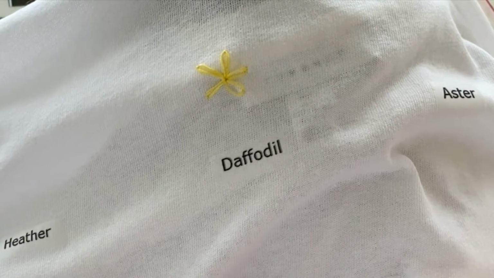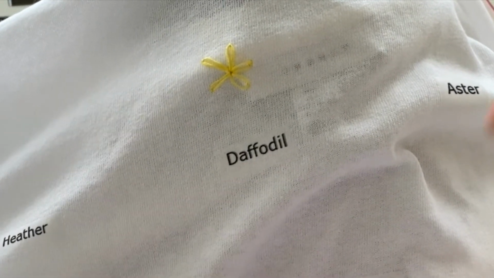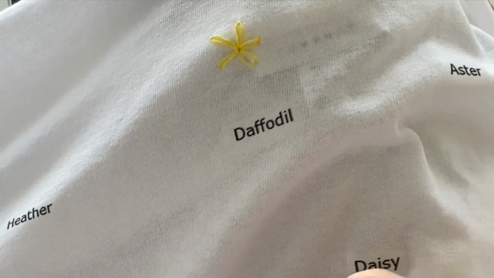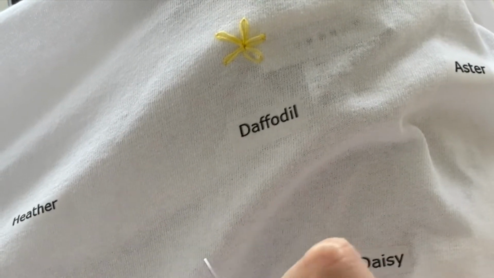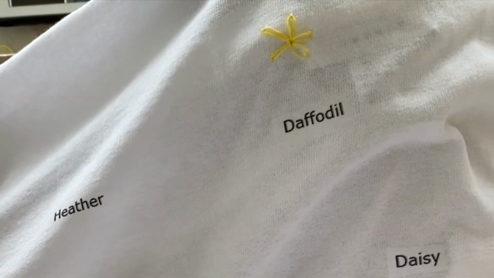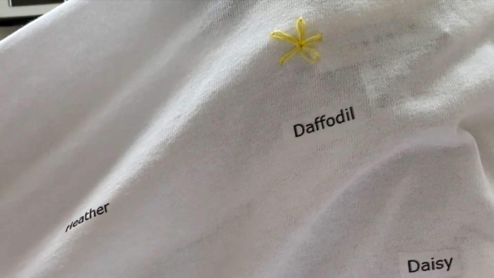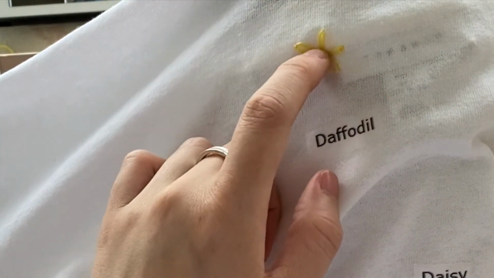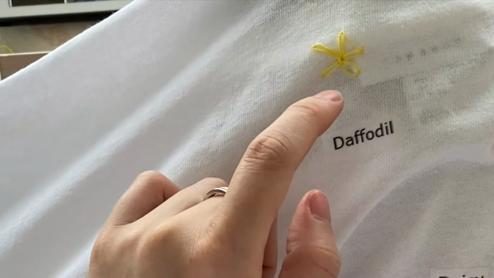Your daisy and your sunflower and your orchid are the same stitch. I'll show you them at the end, obviously, but the same stitch, but slightly different. But anyway, we'll go through that. Now I'm going to just do the middle of the daffodil.